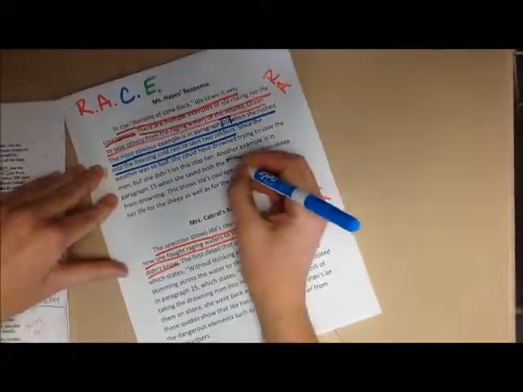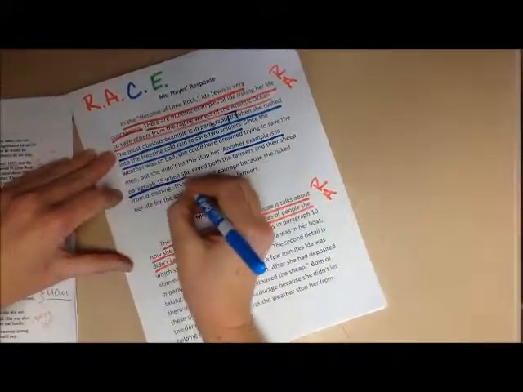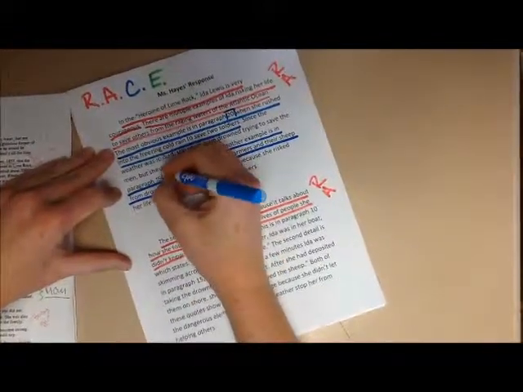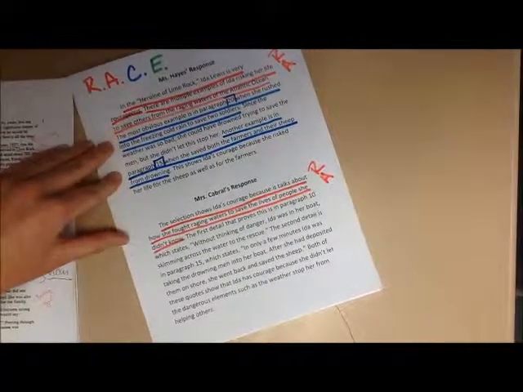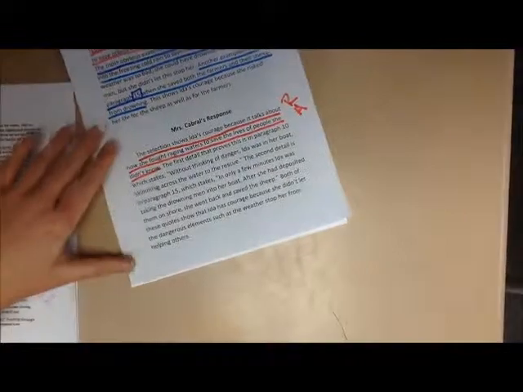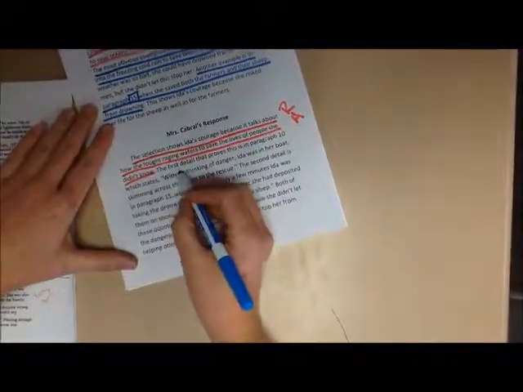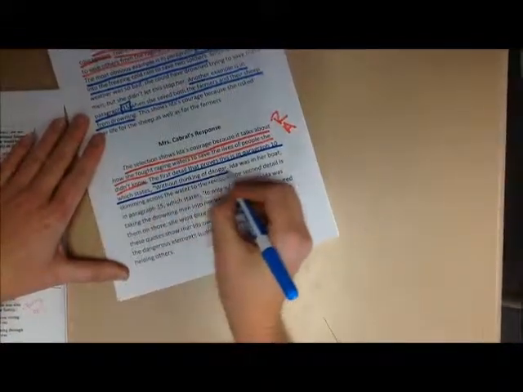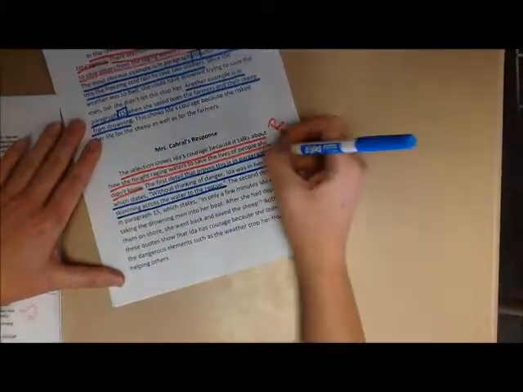I also cited an example down here. Another example is in paragraph 15 when she saved both farmers and their sheep from drowning. Okay, I identified where to find it in the text. I cited where to find it. And again, I paraphrased those 2 examples. With Mrs. Cabral's, she decided to use direct quotes. So she said, the first detail that proves this is in paragraph 10, which states, without thinking of danger, Ida was in her boat, skimming across the water to the rescue.